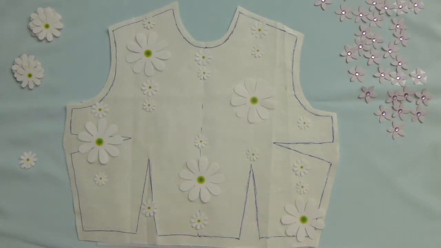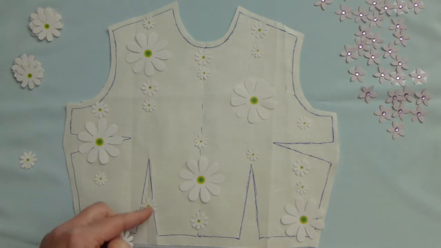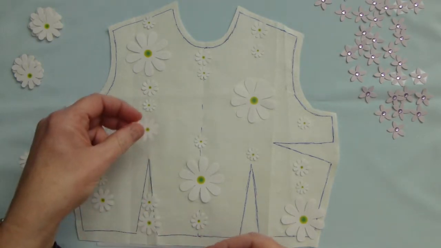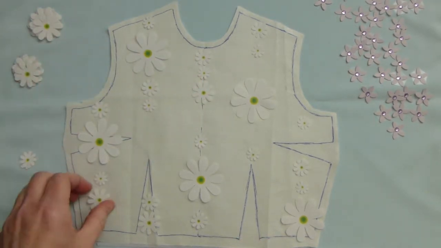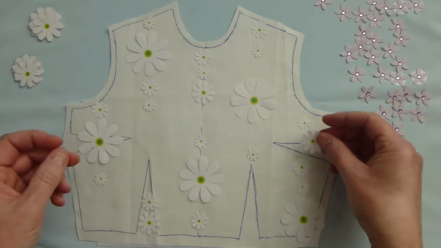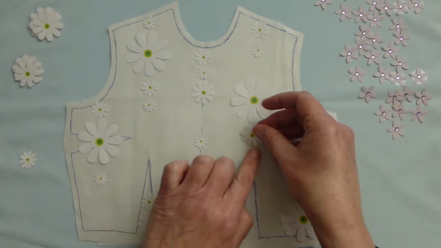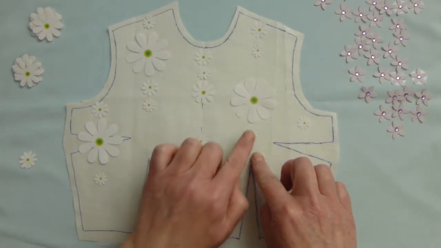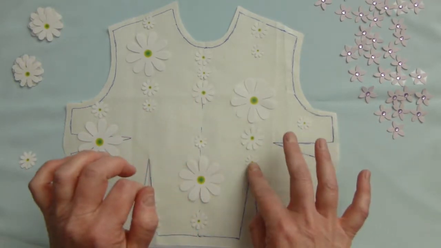I still have some daisies here, so I have bigger ones. I will put one right there. I will grab one and put it here. I can put one in here, and I'm out. I don't have the same size, so I can spread it so that they will not be all over. I can put one right there or here. It does not matter. It's up to you. You can play with this like that.